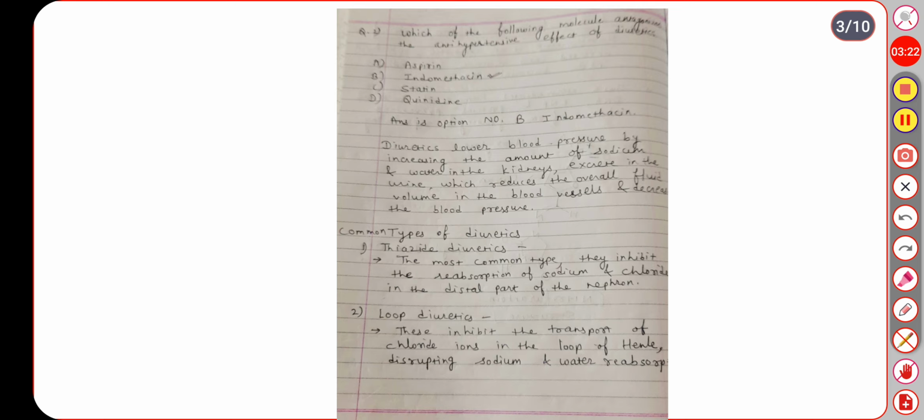So indomethacin can reduce the effectiveness of diuretics by causing sodium and water retention and lead to increased blood pressure. And how does the interaction occur? Indomethacin is a non-steroidal anti-inflammatory drug, that is NSAID, and it blocks the production of prostaglandins in the body and impairs the kidney function.